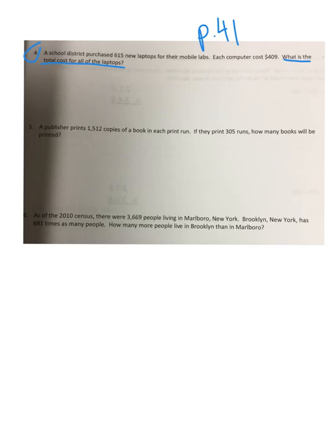So I know that the school district, or SD, has 615 new laptops. I'm just going to put L so I don't have to rewrite that word. It says each computer costs $409.